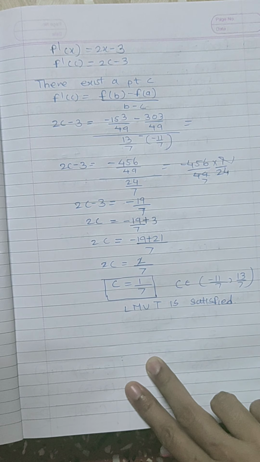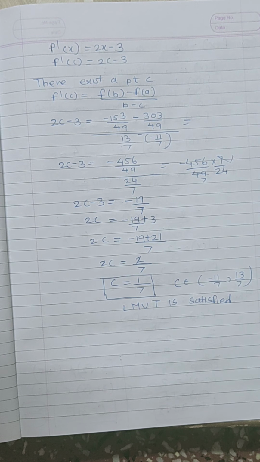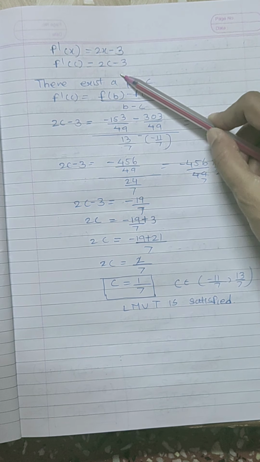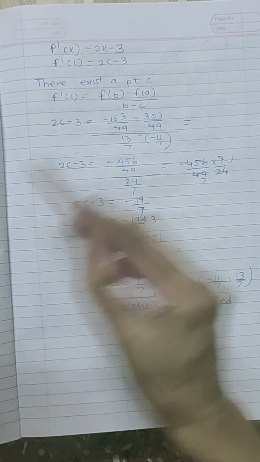Now find the derivative of the function f of x: 2x minus 3. We want f dash of c. So f dash of c is 2c minus 3. Now there exists a point c such that, writing down the formula, f dash of c is equal to f of b minus f of a upon b minus a.